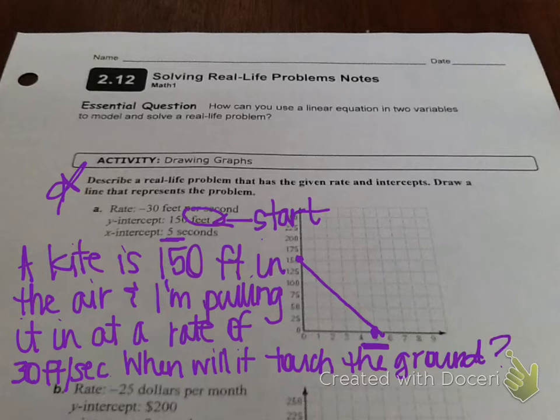So, one of these three things has to be the answer to your question. And two of them have to be given in the problem. So I used the first two, and I used the third one for my answer. You can do any combination that you want. You can ask for the rate, you could ask for the y-intercept, or you could ask for the x-intercept. So it's entirely up to you.